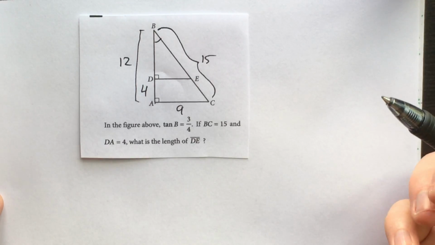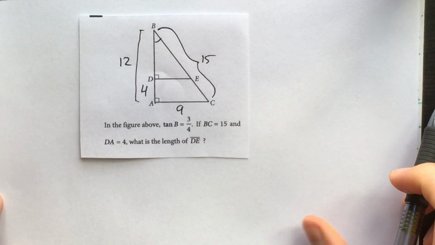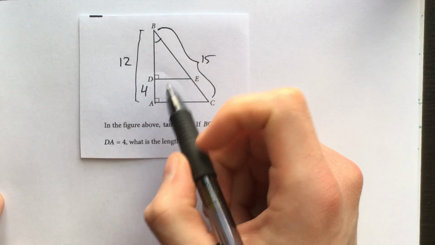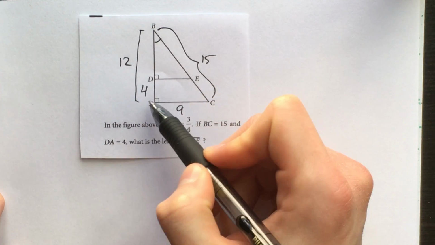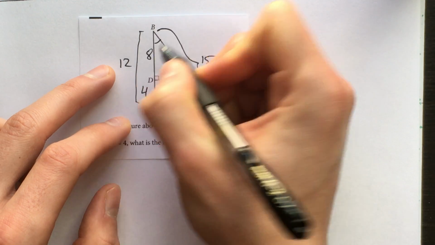Great, so that doesn't actually give us the answer, right? We're looking for the length of DE. And so how can we actually figure that out? Well, if we're told now that this whole thing is 12 and this part is 4, that means that this side right here is 8.